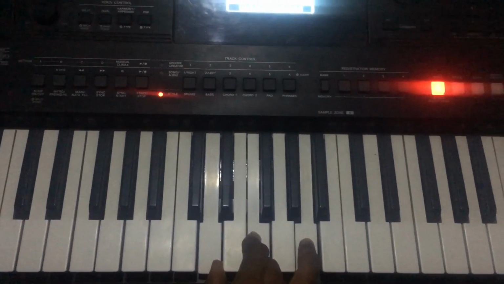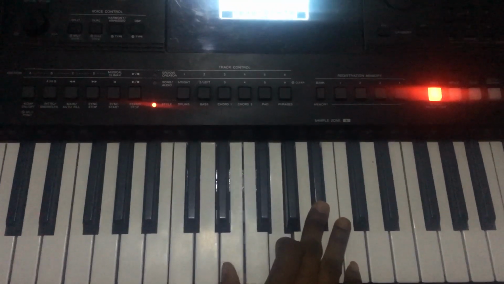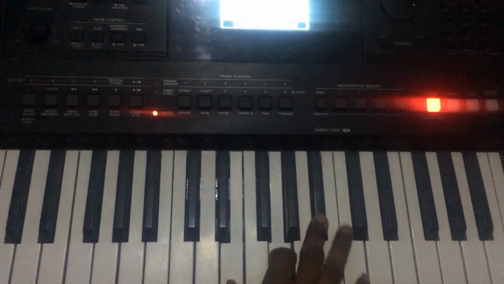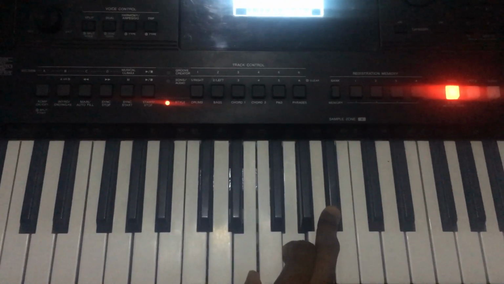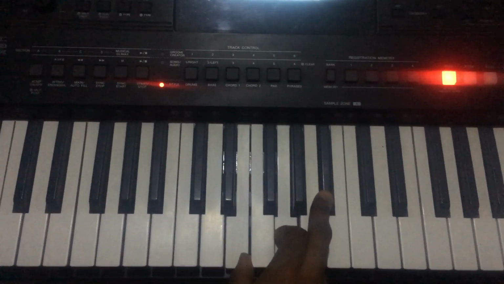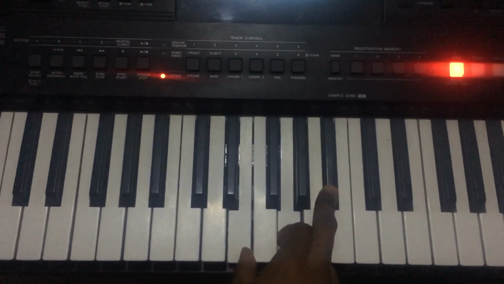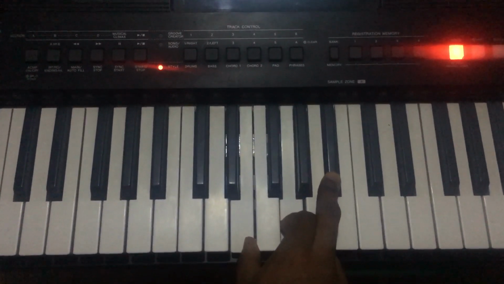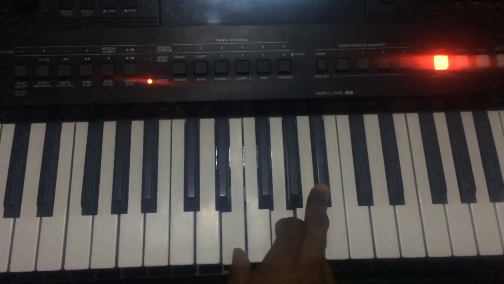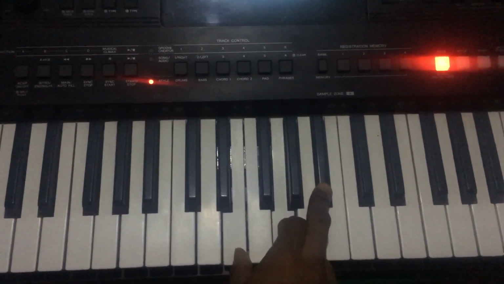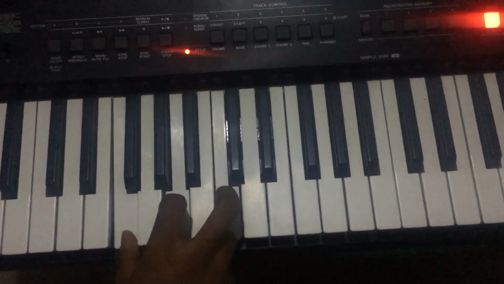Then our ti is ti, re, fa. But most times our keyboard players don't really like playing this chord, but it's a very, very nice chord. It really sounds good when you inculcate it in your play. This is a ti. Then back to our do, like how we started here.